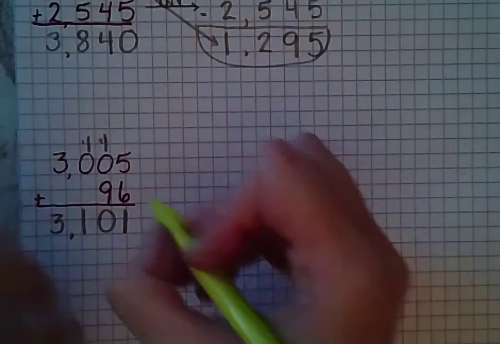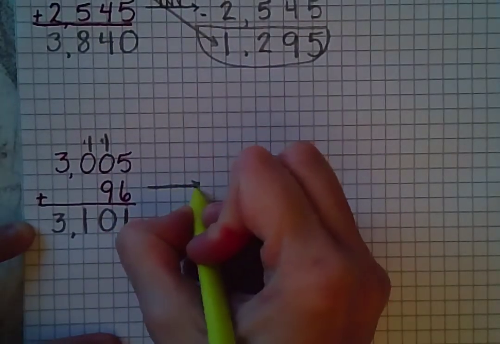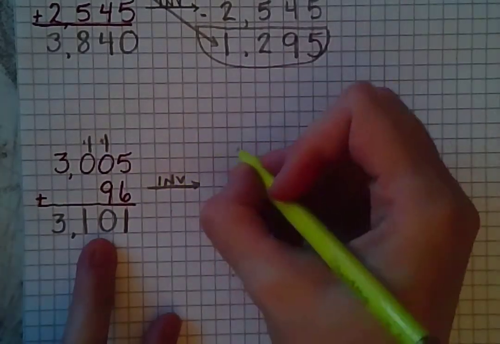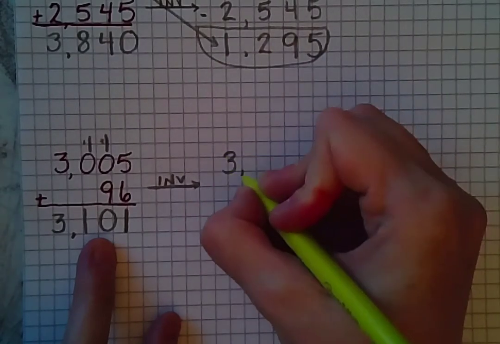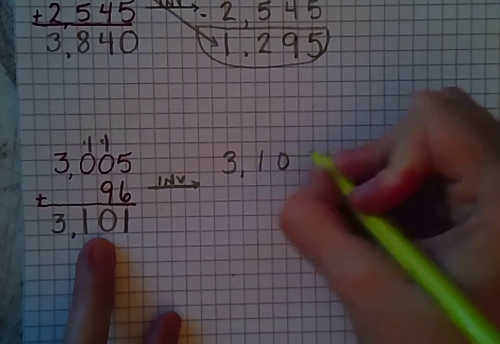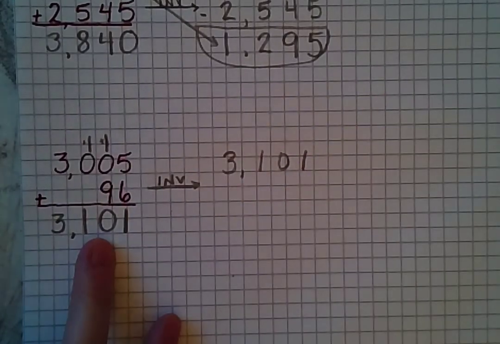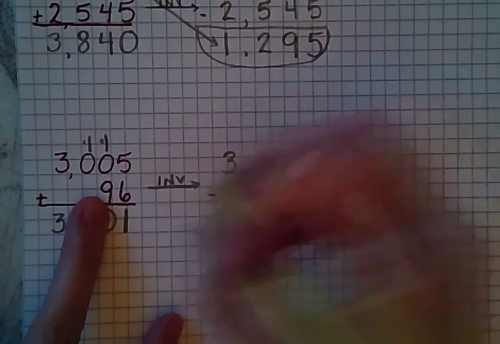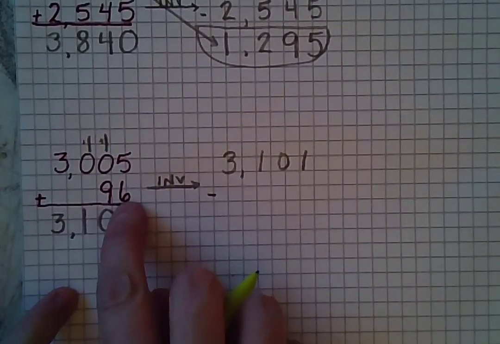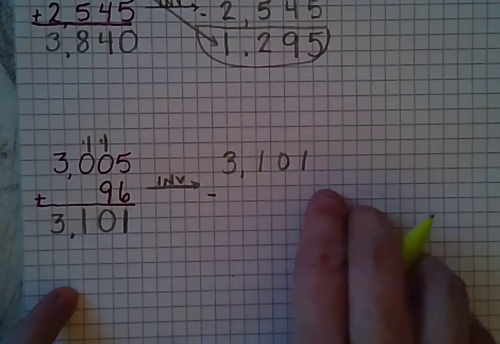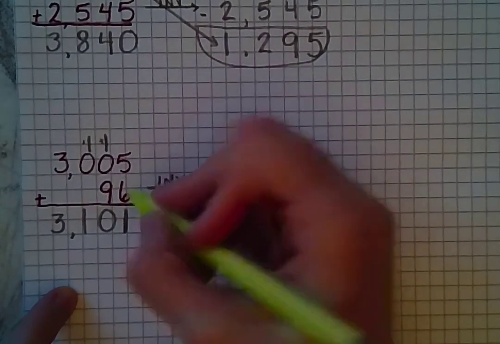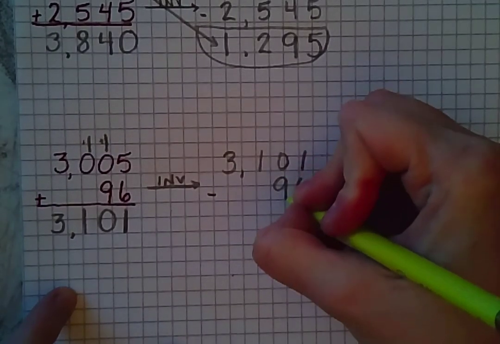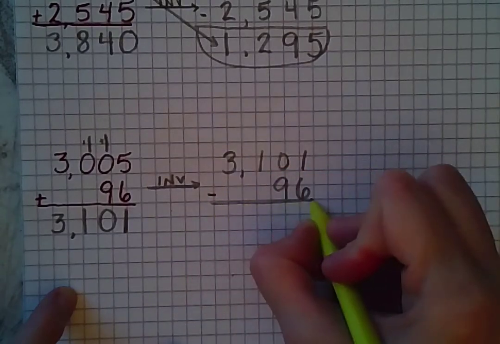Now let's do our inverse check. I do my arrow so that I can keep track of what my math is. Start at the bottom. So with my sum, which was 3,101, and notice I'm giving my numbers room, I'm going to subtract 96. And so I need to make sure that my 96 is lined up over here correctly. When I line it up, I'm going to start with what I know is the ones, and then that 9 belongs in the tens. So let's go ahead and subtract.